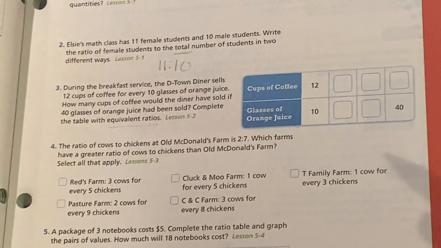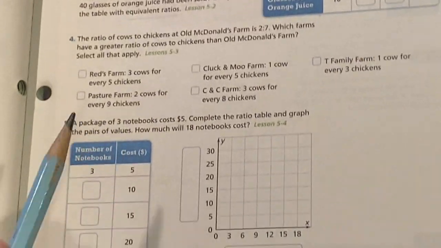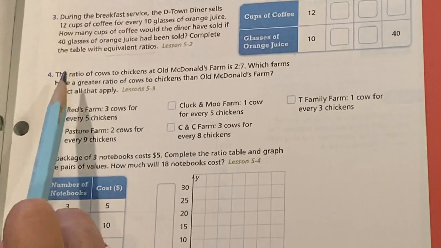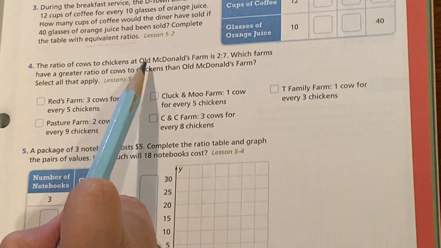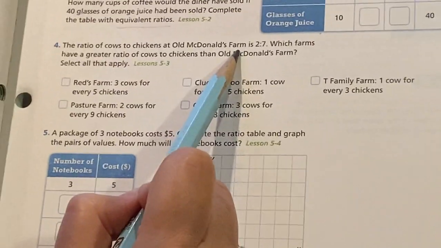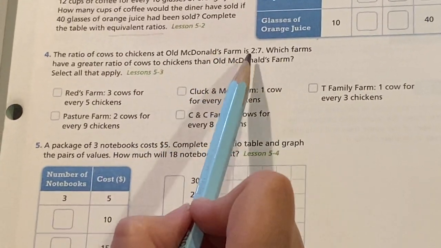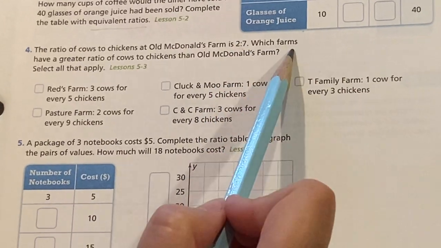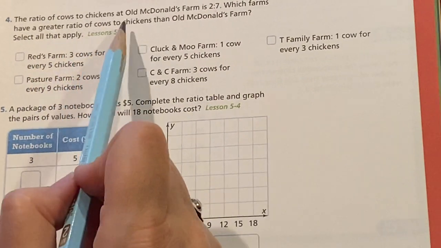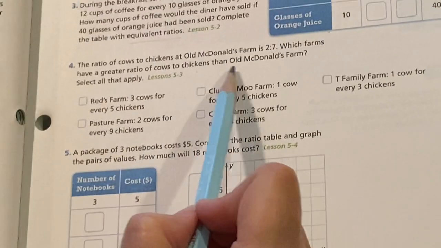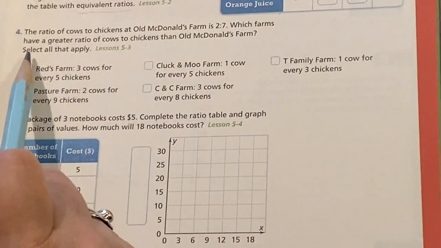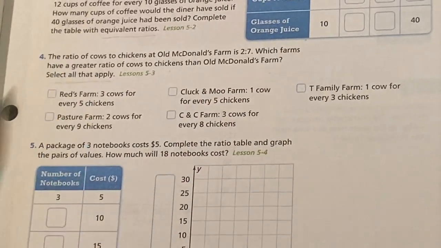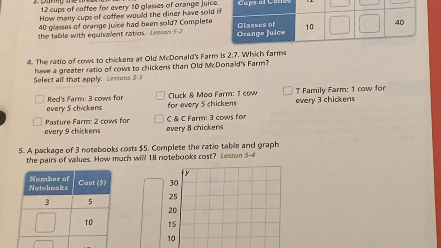Okay, let's take a look at number 4, and then I'm going to have you work independently for a bit. The ratio of cows to chickens at Old MacDonald's farm, it's not very original, is 2 to 7. Which farms have a greater ratio of cows to chickens than Old MacDonald's farm? Select all that apply. So here are your 5 choices.